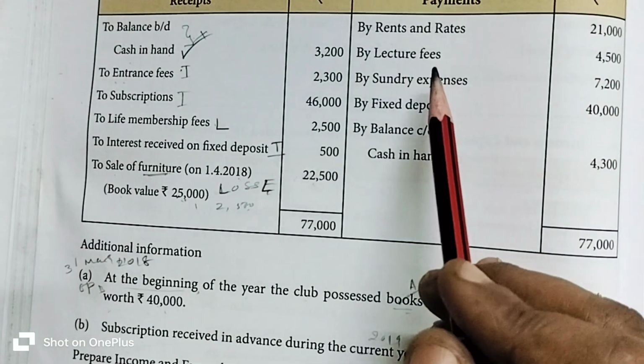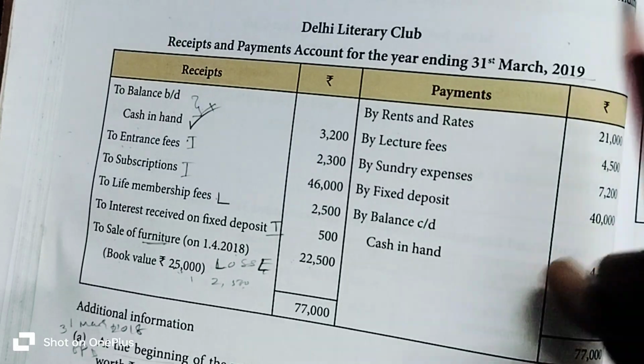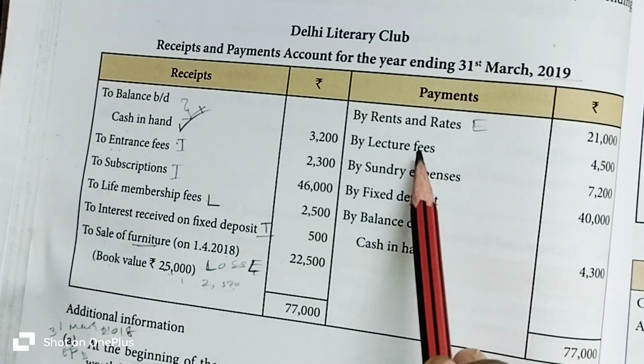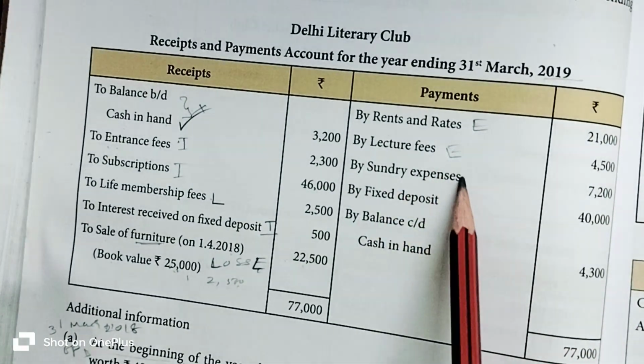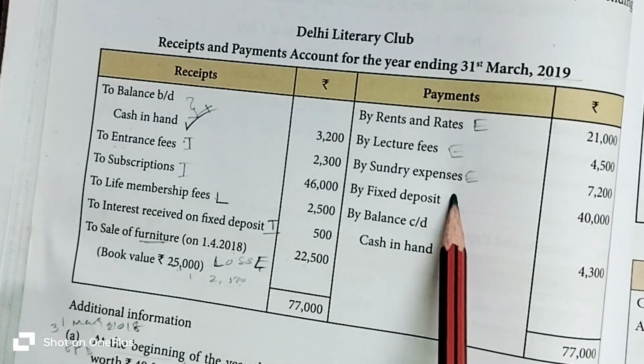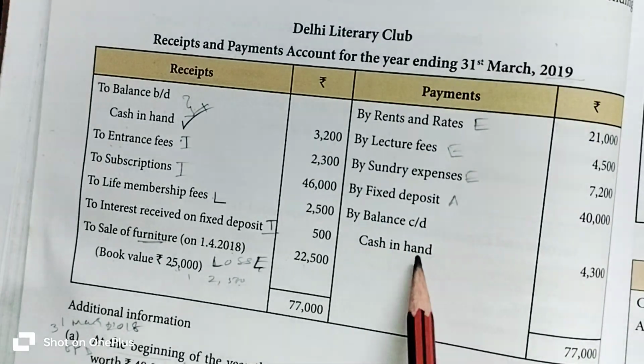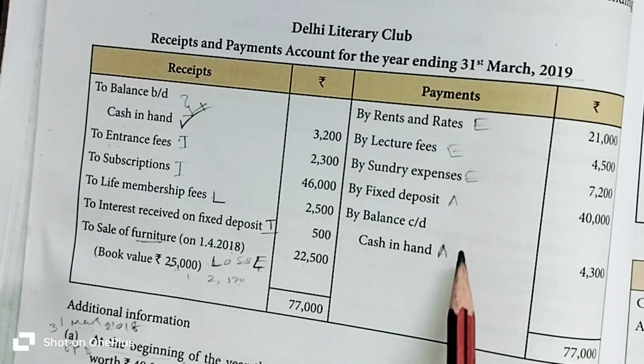Okay, then let's go to the payment side. Rents and rates is an expenditure, lecture fees is an expenditure, sundry expenses is an expenditure, fixed deposit goes to the asset side, and the closing balance of cash in hand goes to the asset side.